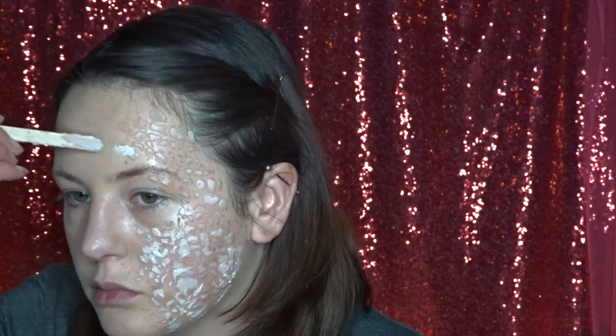Now that I've nearly got my shape finished, as you can see, some of the effects paste is already changing colour, which means that it's drying. But you want to wait a couple of minutes for it to be completely dry before applying any makeup.